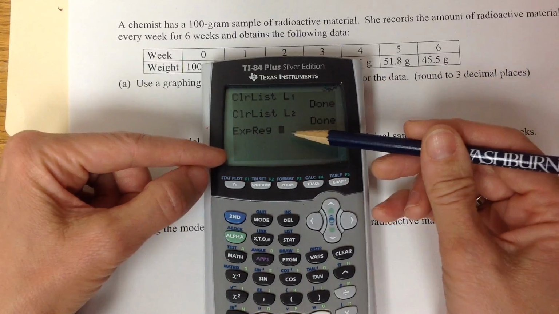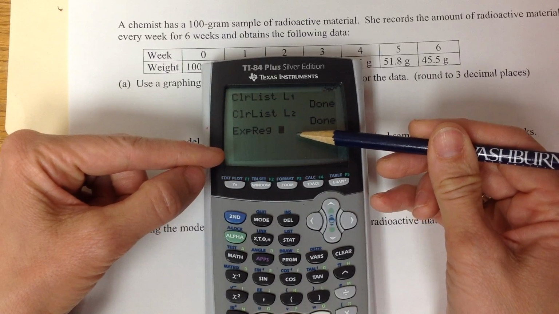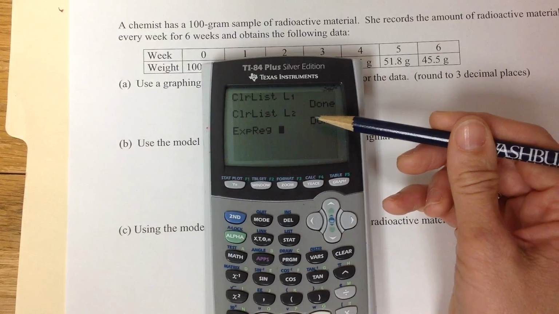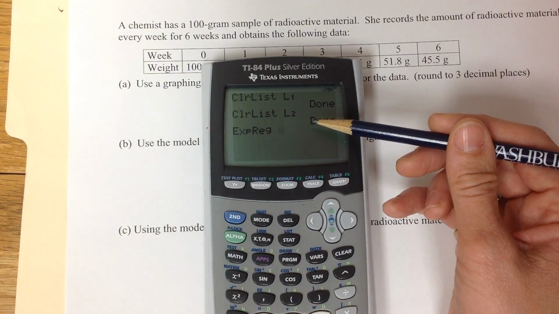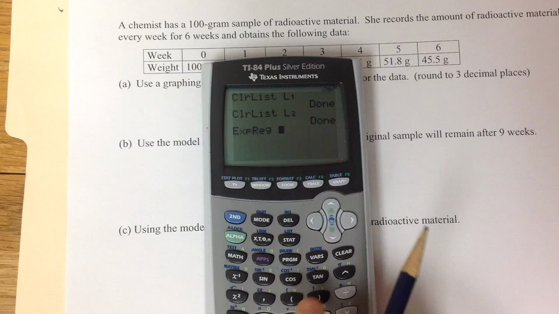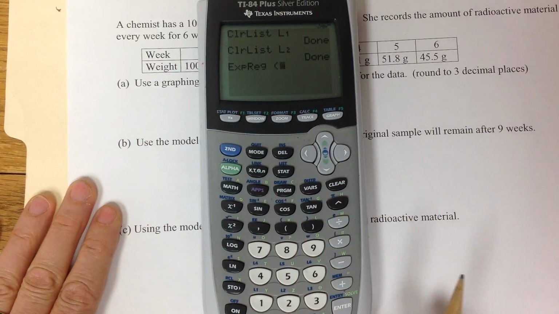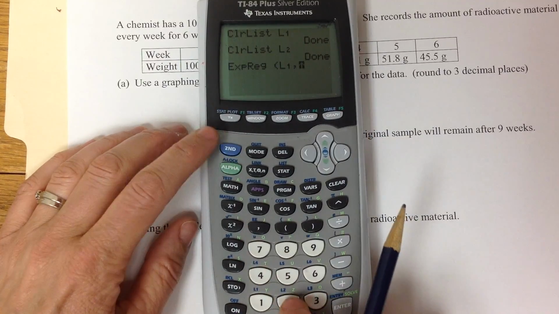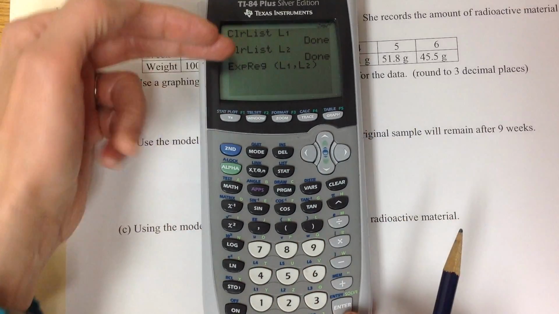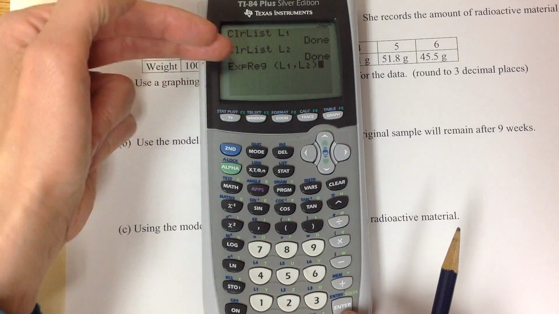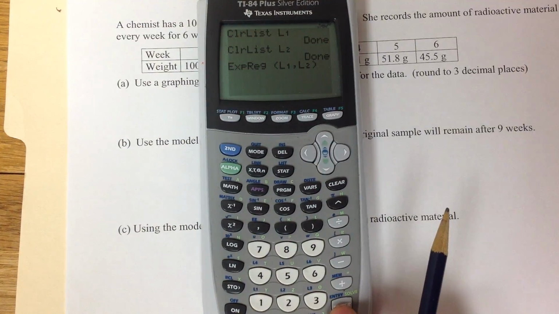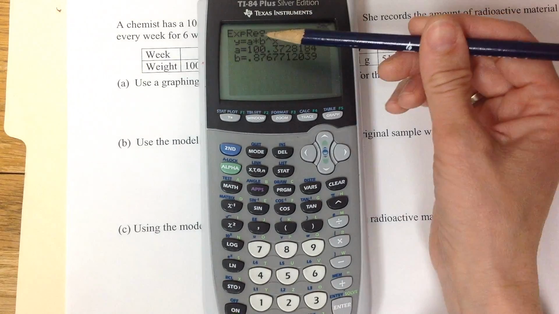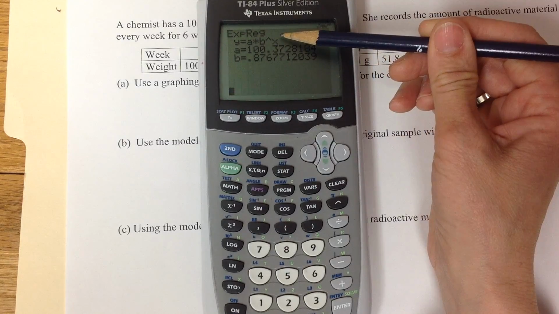Okay, and now this calculator, I have to tell it where to look for my x's and y's. The default is it will look for x in the L1, y in the L2, and that's where I've put this information. But if you have it somewhere else, you need to put parentheses and then give it the coordinates. So mine's in L1, comma, L2. If you have the other type, all you have to do is page down to where it says calculate, make sure your x's and y's are in the right spot, change those if you need to, and then I'm going to hit enter. Okay, now the form is a times b to the x power.